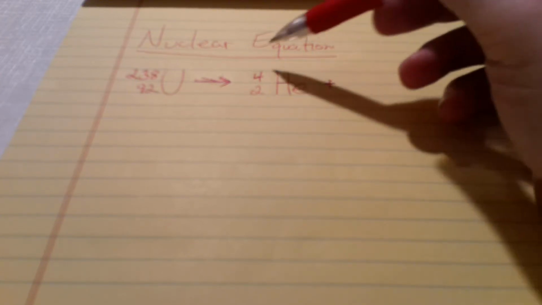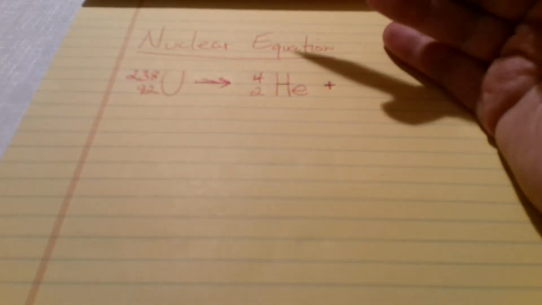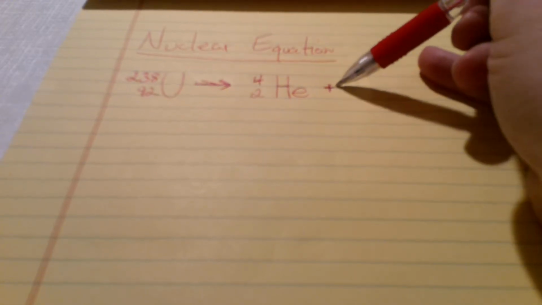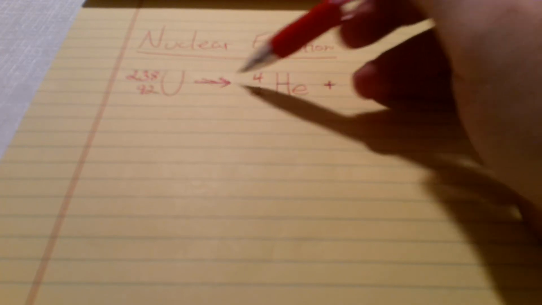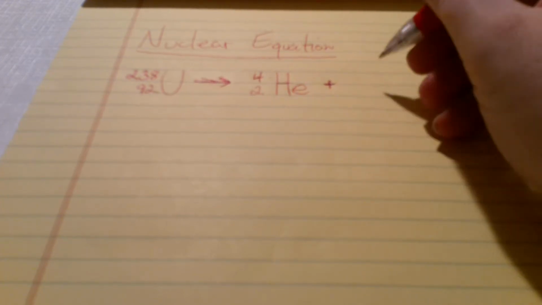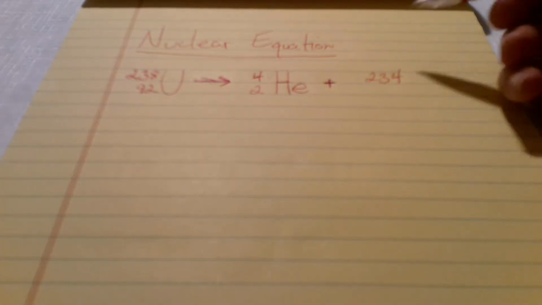The thing is, whatever two particles we have on this side, when added together, must equal what's over here. So to figure it out, we just do the opposite of this, we subtract. So 238 minus 4 would give us 234. Checking our work, 234 plus 4 is 238.